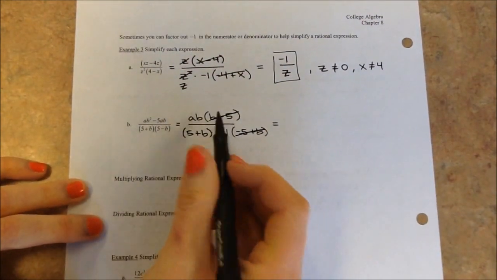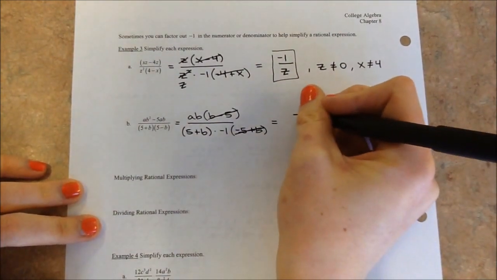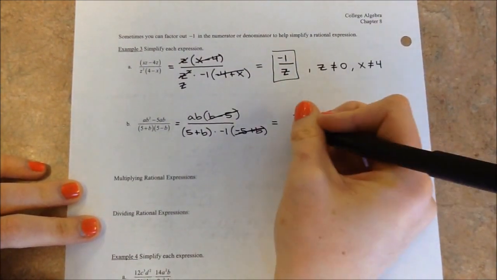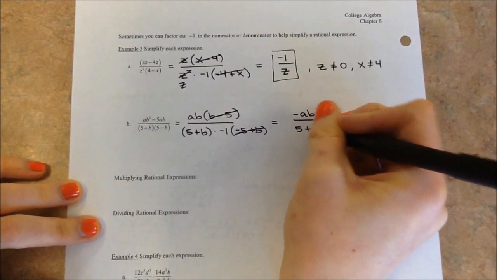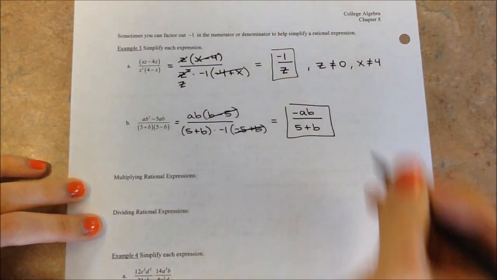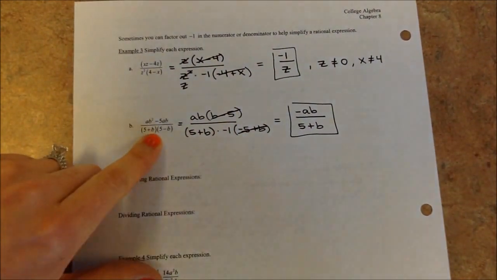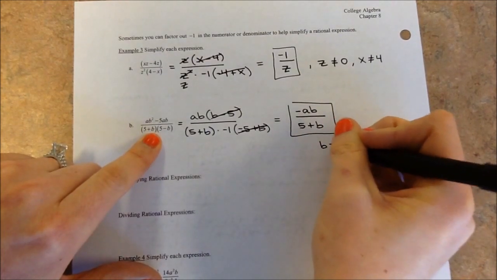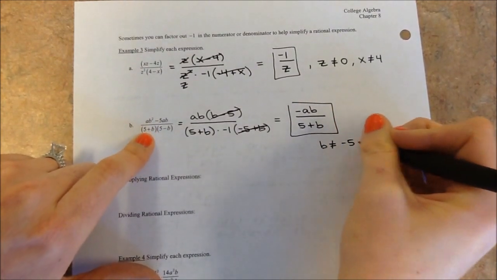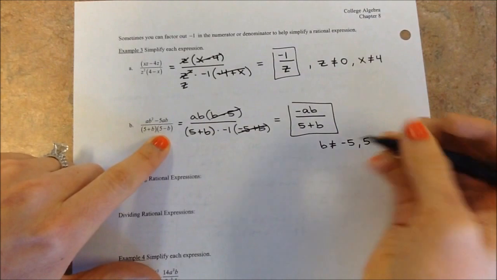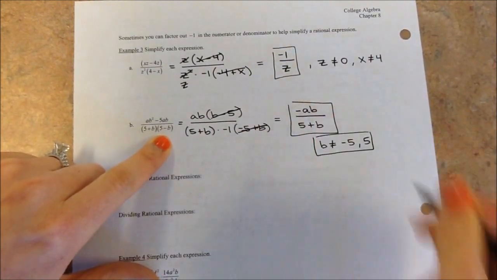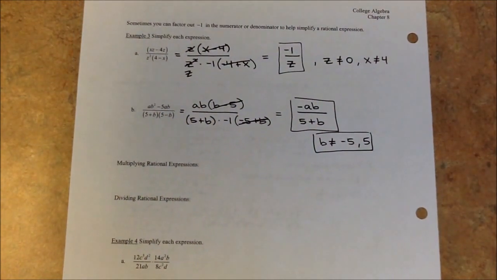Now I'm just going to flip the negative 1 up to the numerator like I did before. So negative ab over 5 plus b. Okay, so that is my simplified answer. And then if I look back here at the original, b can't be equal to negative 5 or positive 5. As long as I don't try to plug one of those two values in, I'm good.